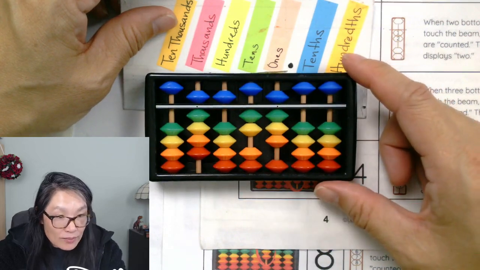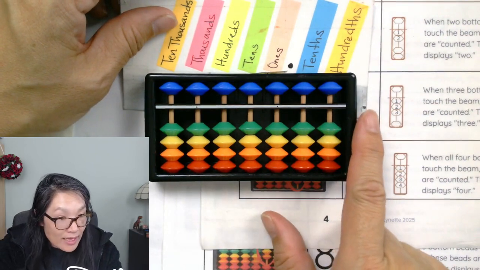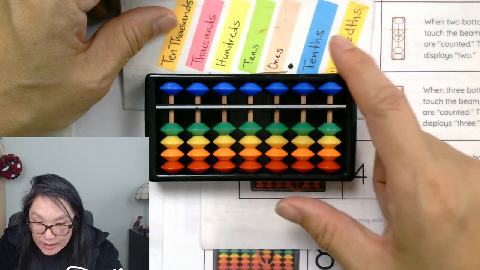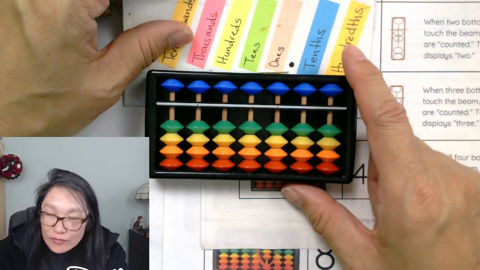Hey, Dean, welcome back. So what we're doing is we are reading the abacus. When we read the abacus, it's interesting that the abacus gives us the skill of attention to detail.